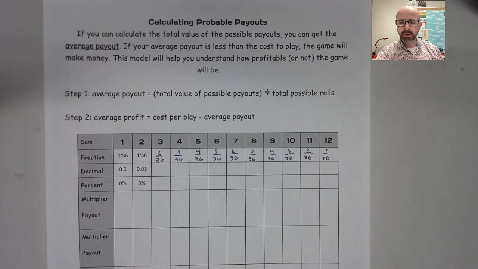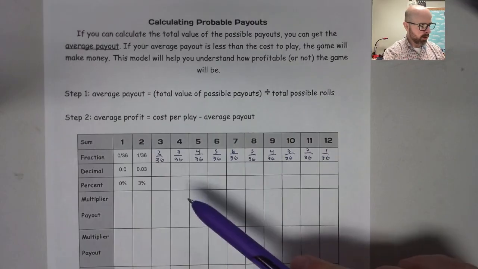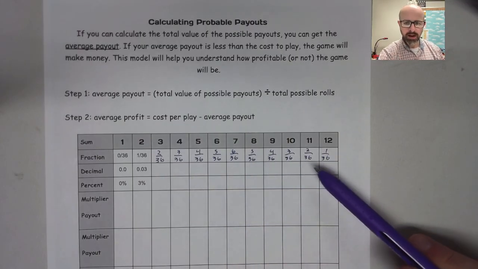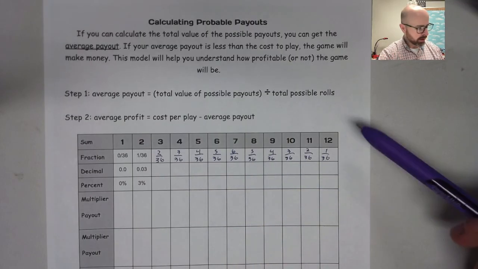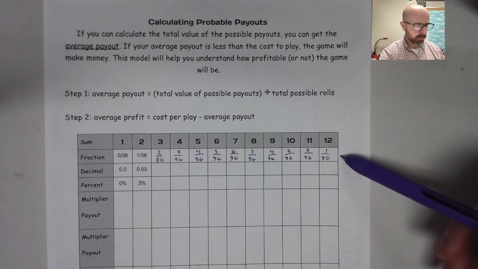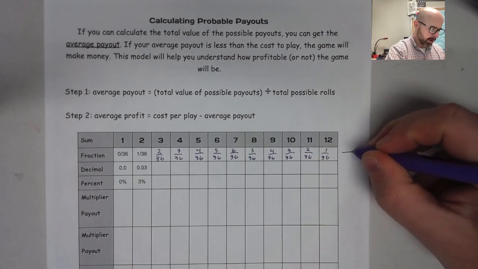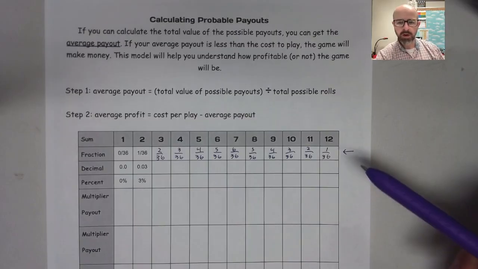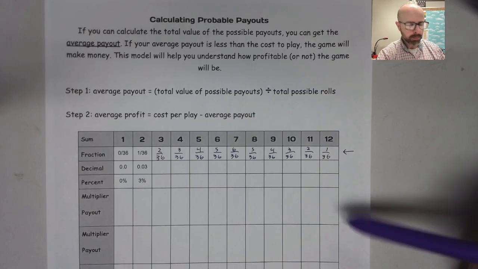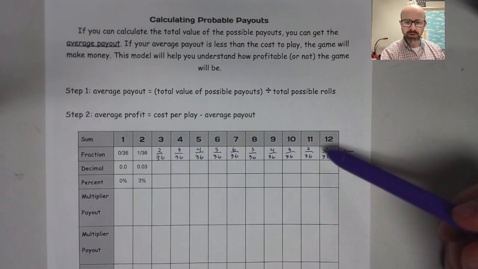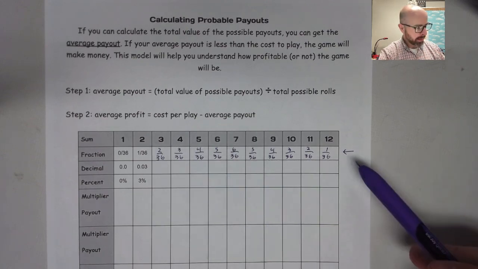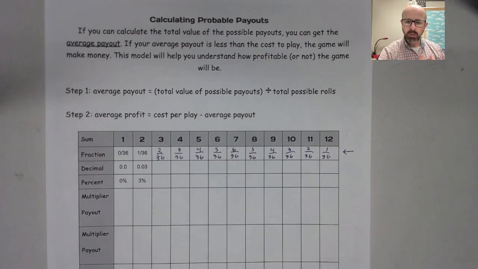All right, let's work through one of these together in figuring out how profitable your game can be using probabilities. So, we have already figured out expressing as a fraction. You already have decimal and percent. But the fraction is what's going to be important here. We've already figured out the fraction probability of rolling each of these different dice rolls. That becomes important here. Now we want to add a multiplier like we've talked about earlier.